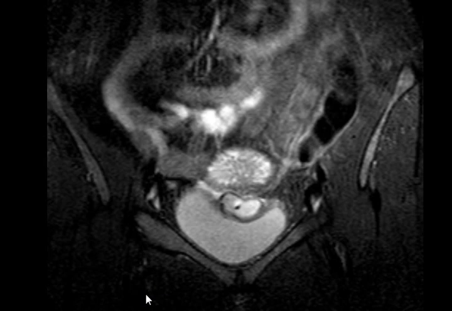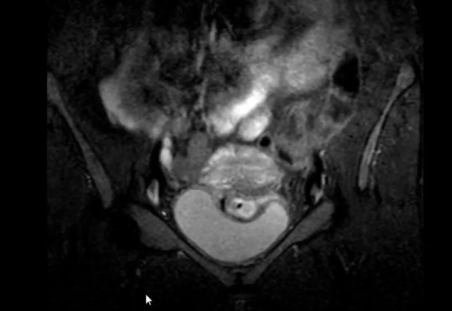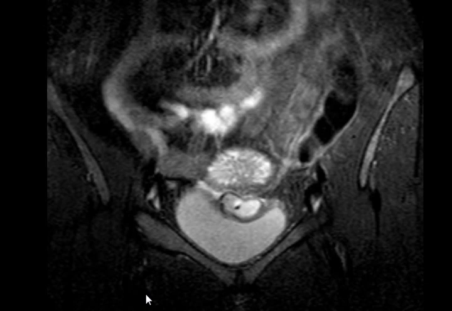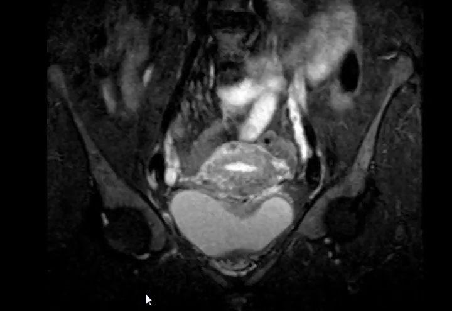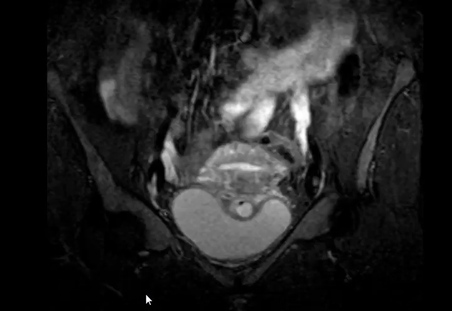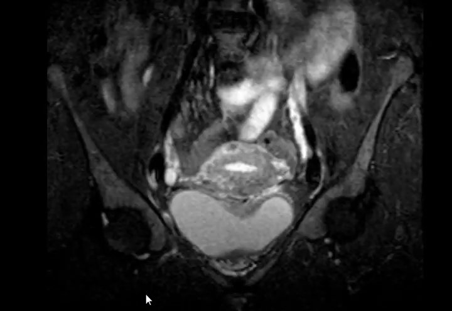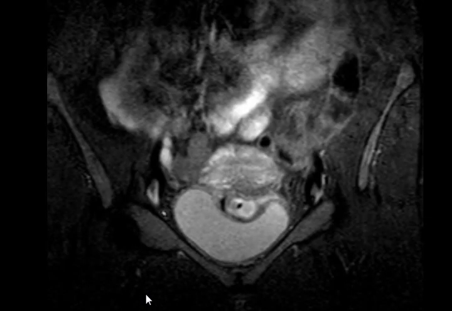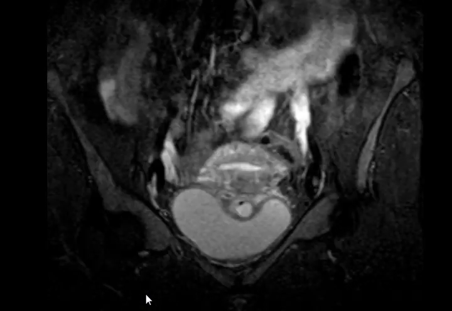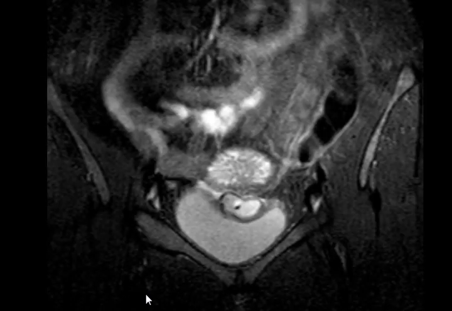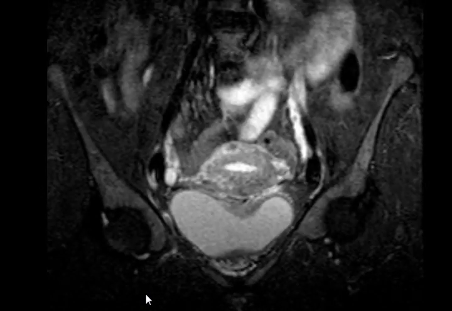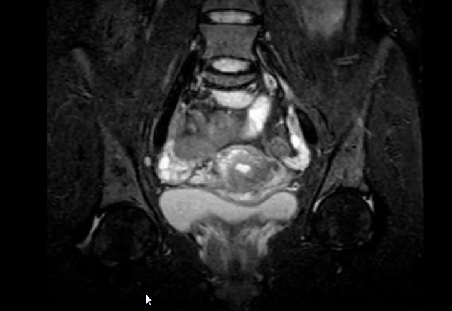This is an IUCD, and we have no location, extrauterine. It's a dislodged IUCD between the uterus and the bladder, somewhere in between, surrounded by some fluid signal intensity as part of an inflammatory reaction to a foreign body. So an IUCD can be dislodged, God knows how, from the uterus into an extrauterine location.